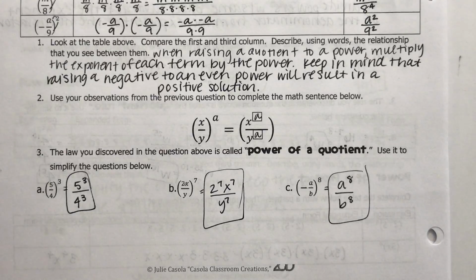Those are all the rules. So on the next page, you'll find a graphic organizer that we're going to complete in class. So on the page after that, we're going to go through and do some examples with negative exponents.